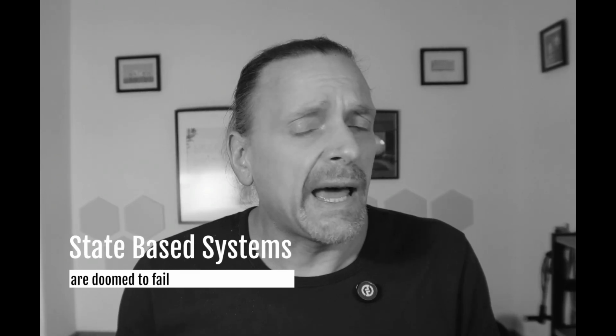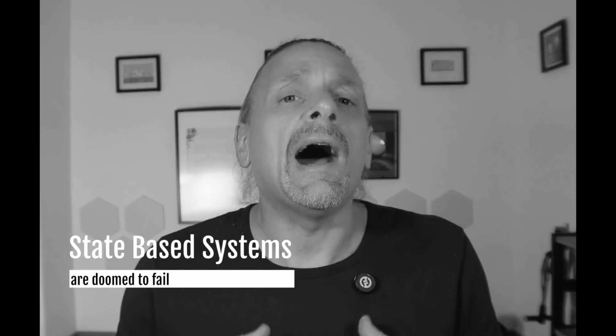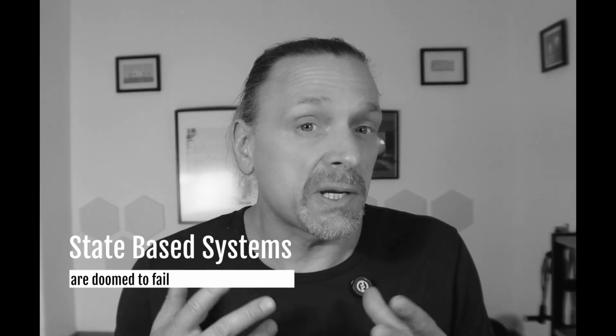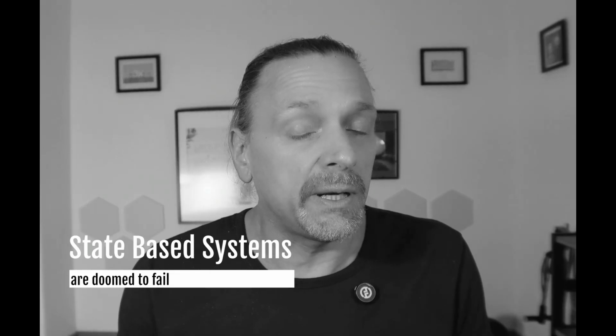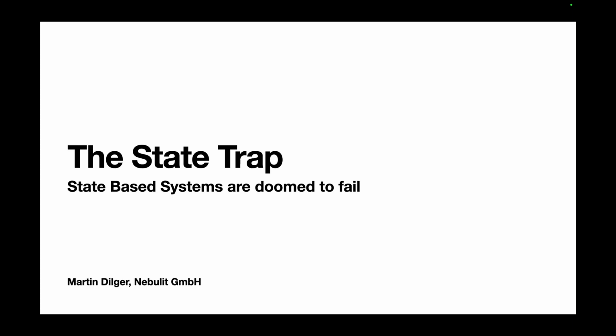And if there's one thing that is absolutely certain, requirements will change no matter how well you design, no matter how good you model. Your requirements will change, and sooner or later you will face this one requirement which will break your architecture. State-based systems are doomed to fail. That's a bold statement. Let me elaborate why I think that's still true. Let's talk about the state trap, and we use a concrete example for this.